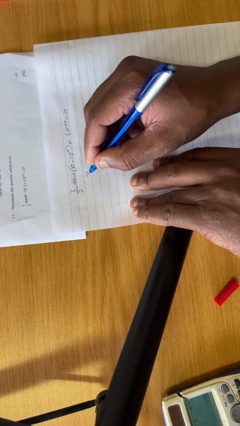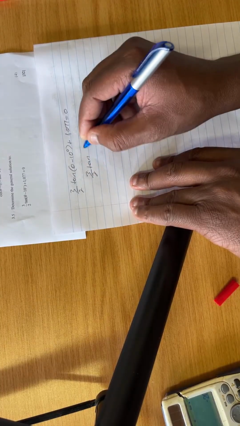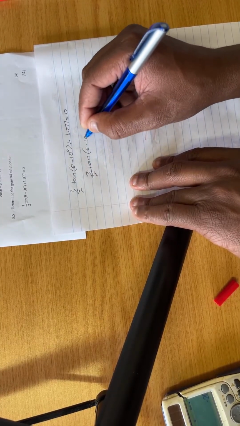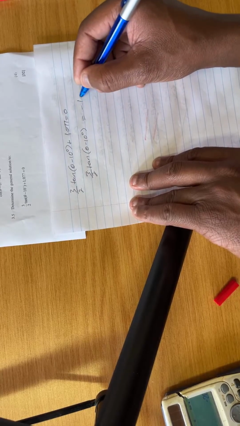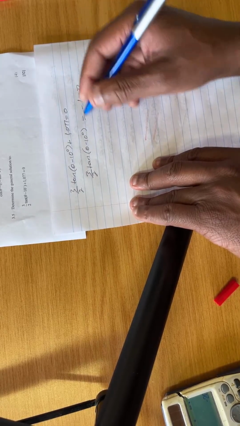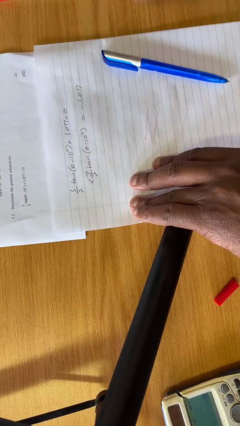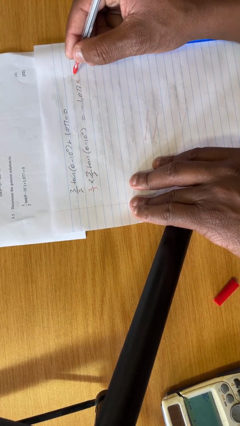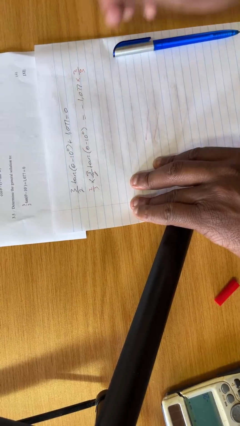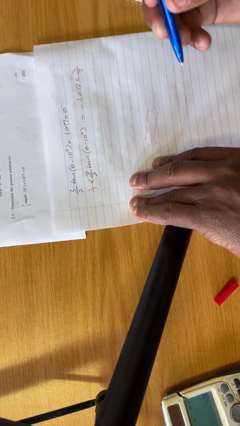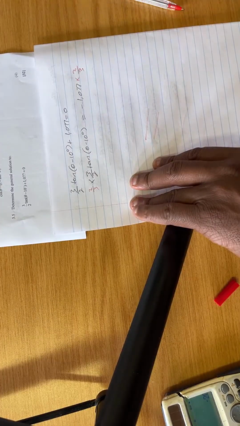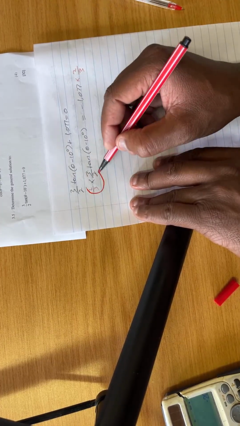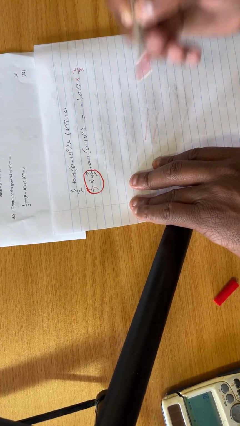So this will be 3 divided by 2 tan theta minus 10 degrees. It is equals to negative 1,077. So you multiply by 2 divided by 3 both sides, because you want to get rid of this 3 divided by 2. So you cancel this, and then this will cancel out, right? And then remain with 1.